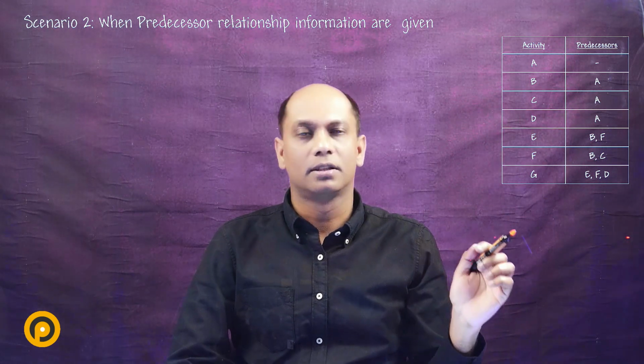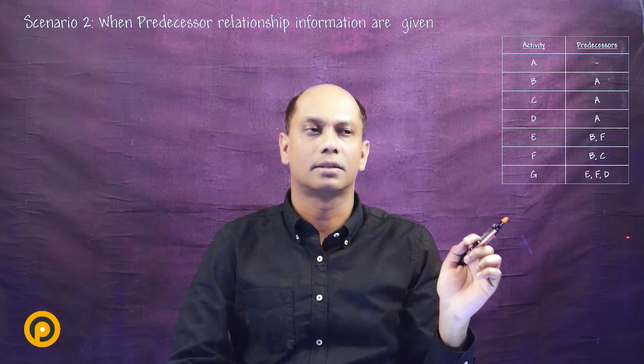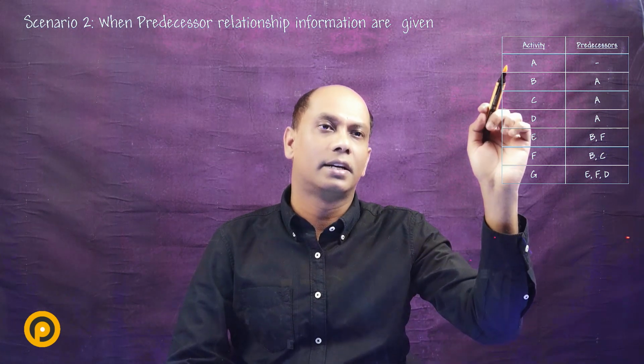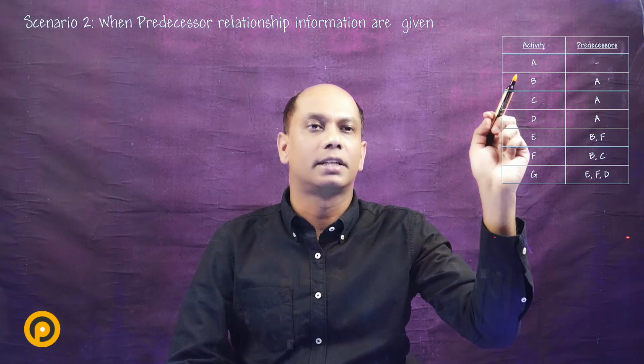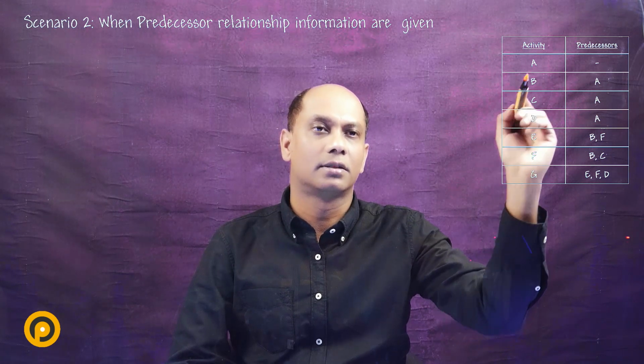So how to start? Again, the first step is to identify the first activity and the last activity, and that's what we are going to do. Identifying the first activity is quite easy, as we talked about in the earlier problem: the first activity will be the activity which does not have any predecessor. So A is the activity without any predecessor here. So let's draw A now.